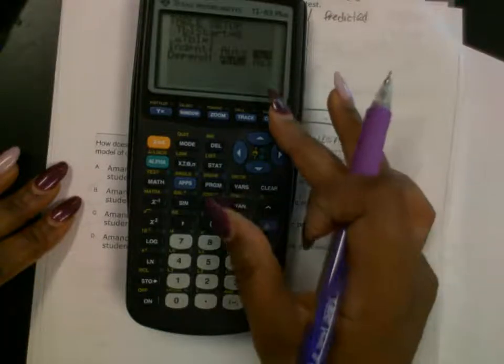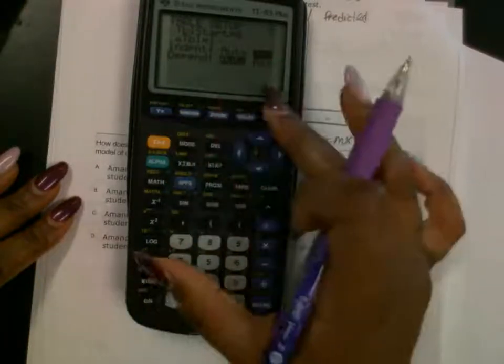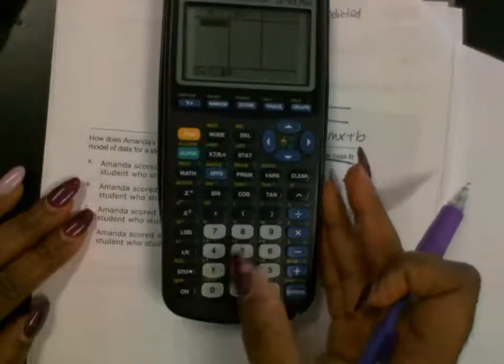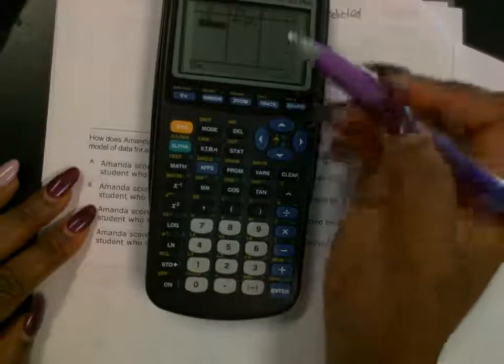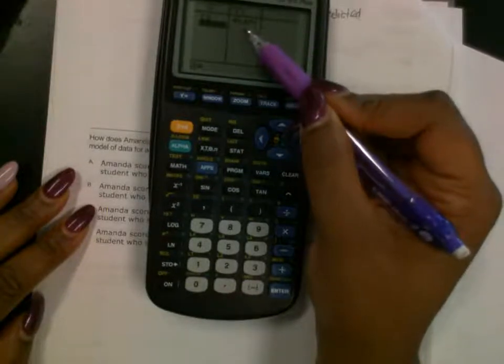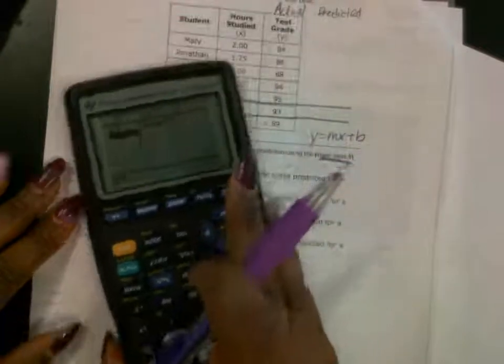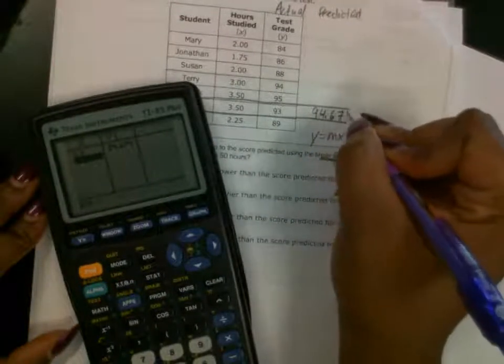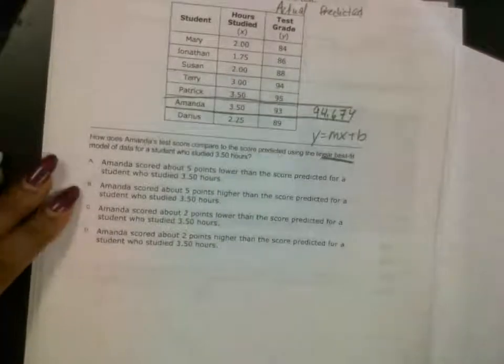And we are going to go back to table, and I'm going to type in 3.5. Okay, and that gives us 94.674.